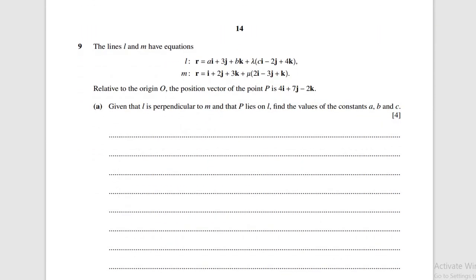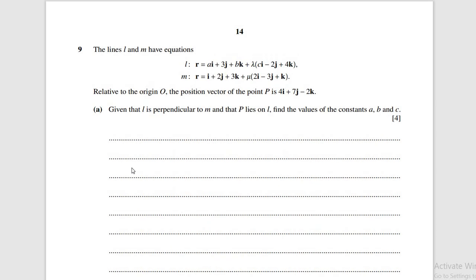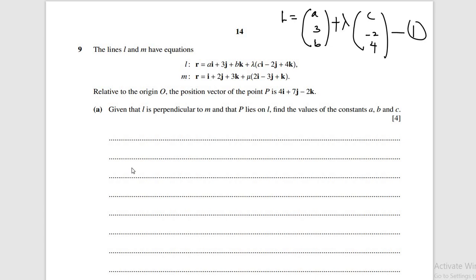Number 9. Question 9, vector equation of a line. We have two lines. Line L can be written like this. Let me write it in column form, I prefer that. I, J and K plus lambda I, J, K. That's line L, equation 1.